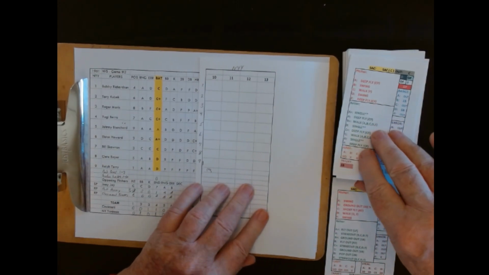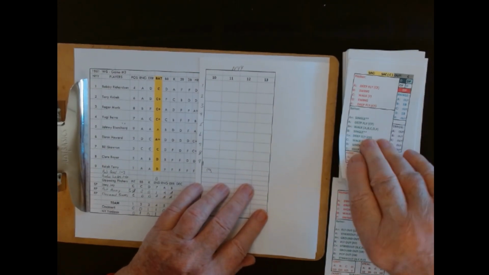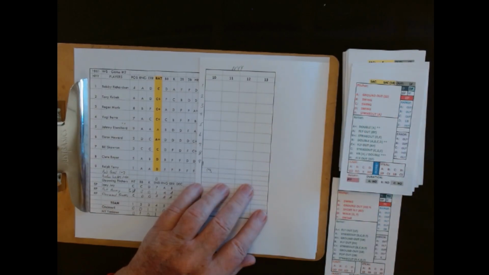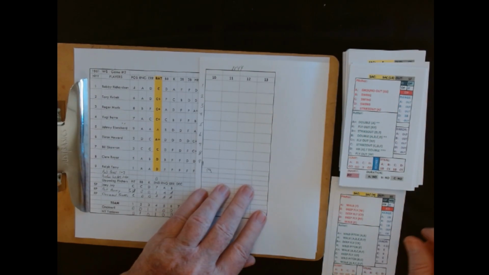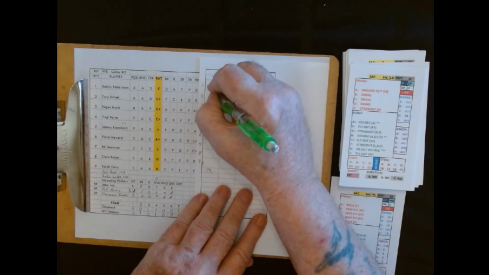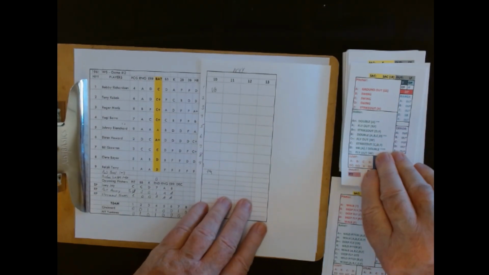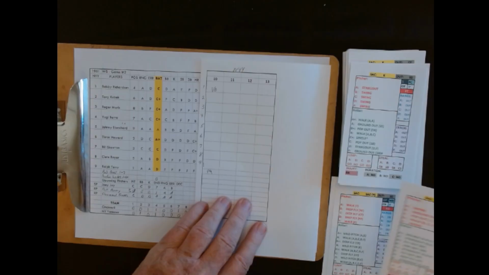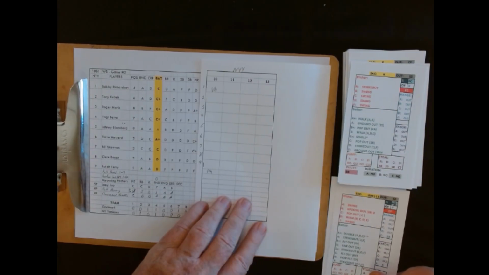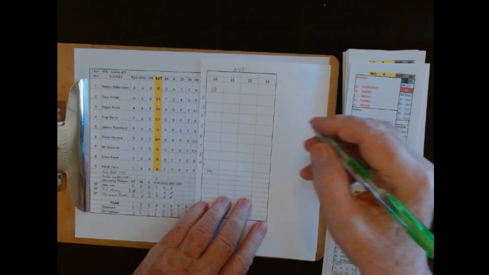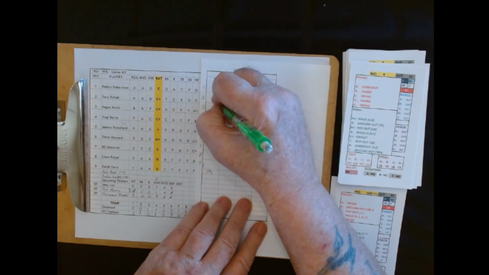Top of the order, Bobby Richardson. C pitcher and deep fly out to center. And Tony Kubek. So it'll pop out to the catcher, and we are out of the 10th.